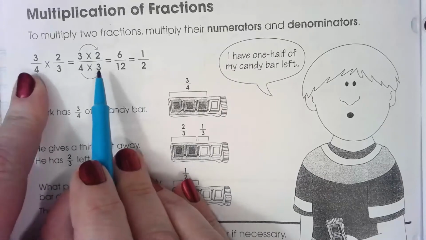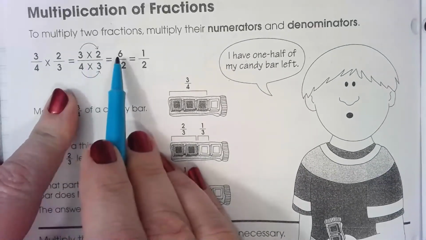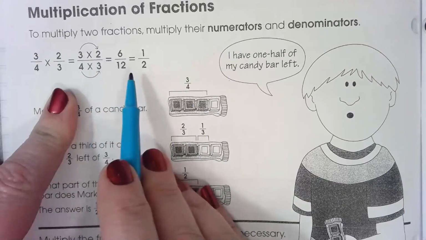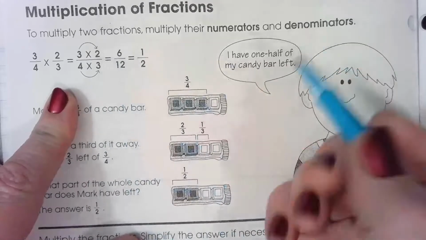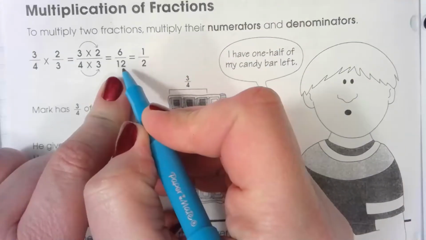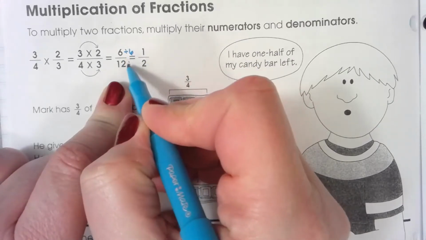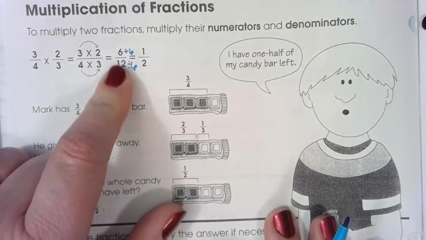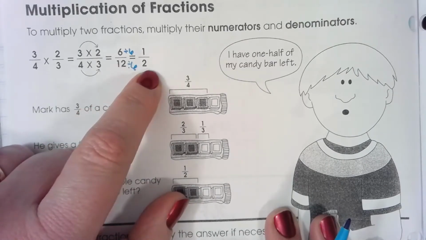Multiplying fractions, we multiply the numerators, multiply the denominators. So 3 times 2 is 6, 4 times 3 is 12, and that equals 6/12. If we simplify, we take that and divide both numerator and denominator by 6. And 6 divided by 6 is 1, 12 divided by 6 is 2, so we get 1/2.